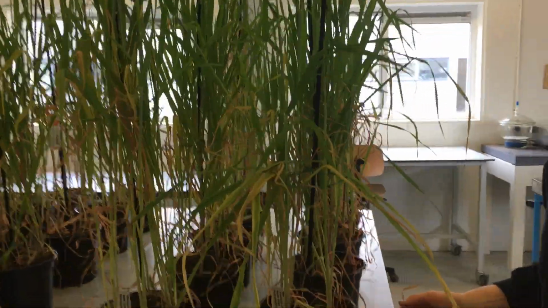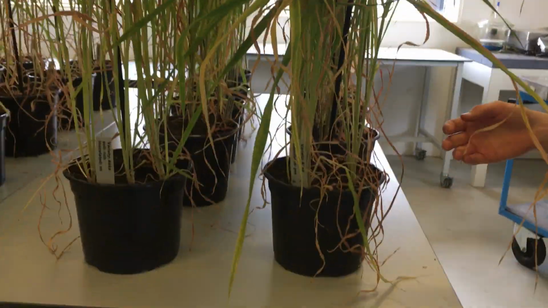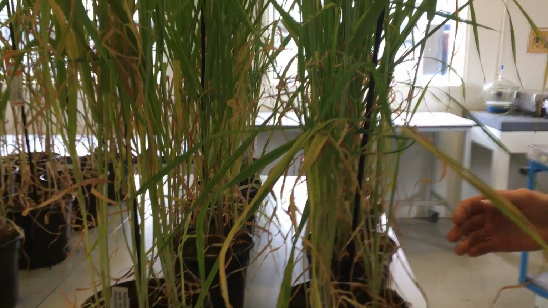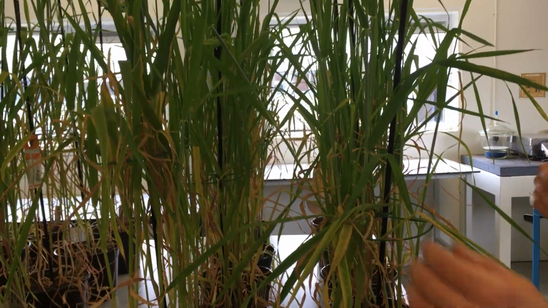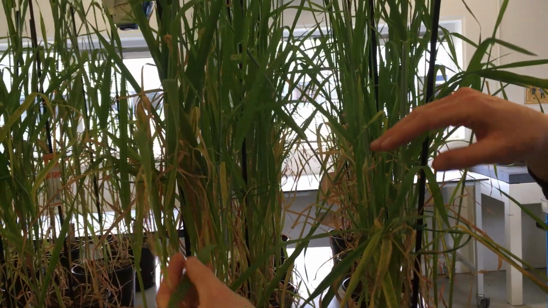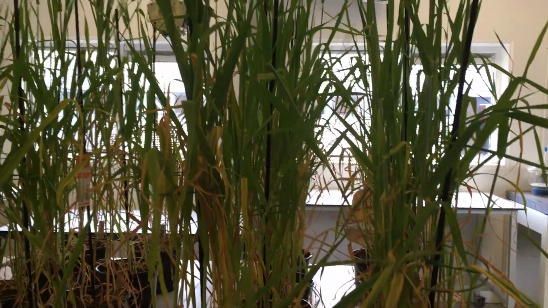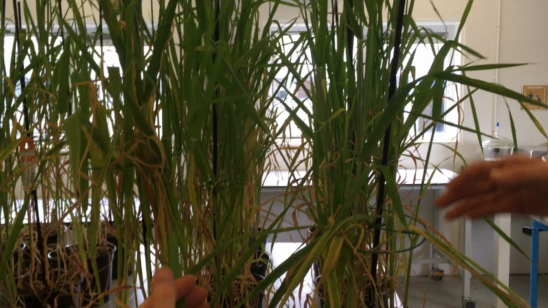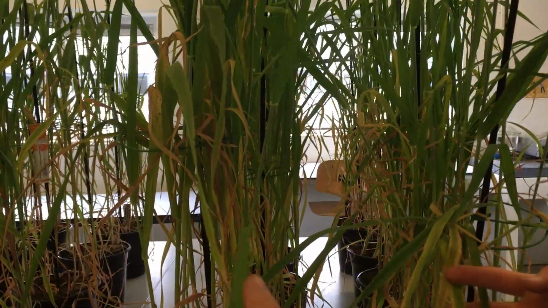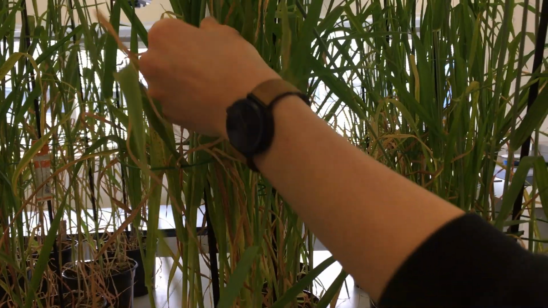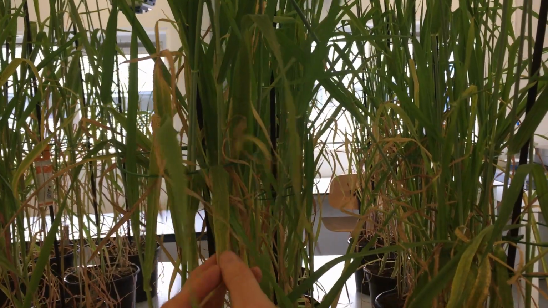If I look at the first 2 pots, they are the same cultivar. One is non-inoculated. Could you point to the non-inoculated one? This one. This is non-inoculated. And also this is the inoculated one. But I do see also the non-inoculated one has yellow necrotic spots on it. What's that? Yeah, that's right.